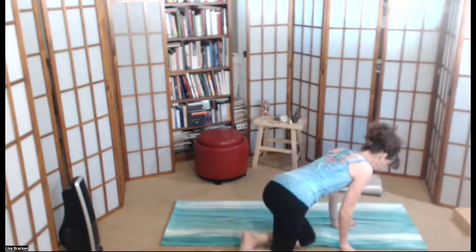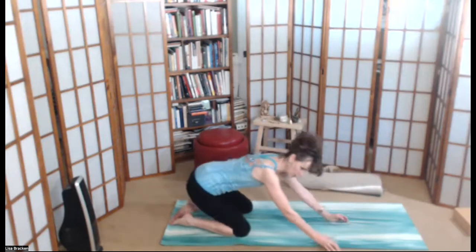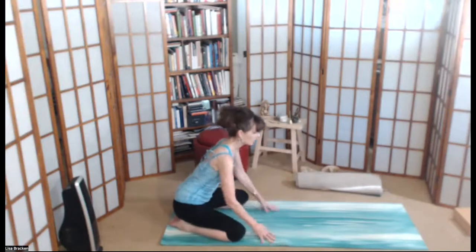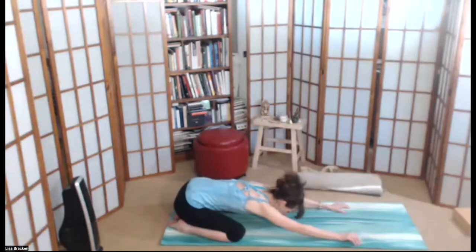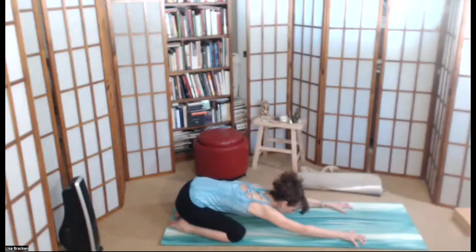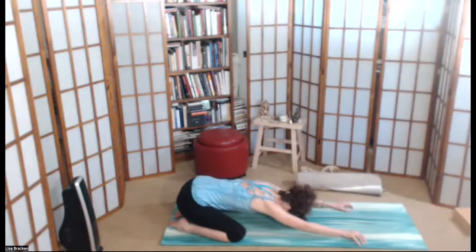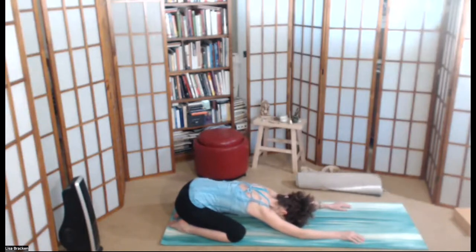If you want to put your blanket underneath your knees, if your mat's on a tile or a hardwood floor, that's fine. You can take your knees a little wider than your hips if you'd like, so your belly can relax towards the floor, and reach your arms forward as you anchor into your hips, dropping hips into heels. Breathing through your side ribs, getting long in your side body.